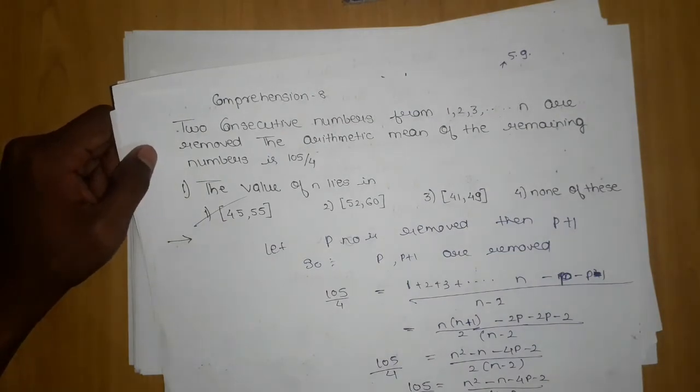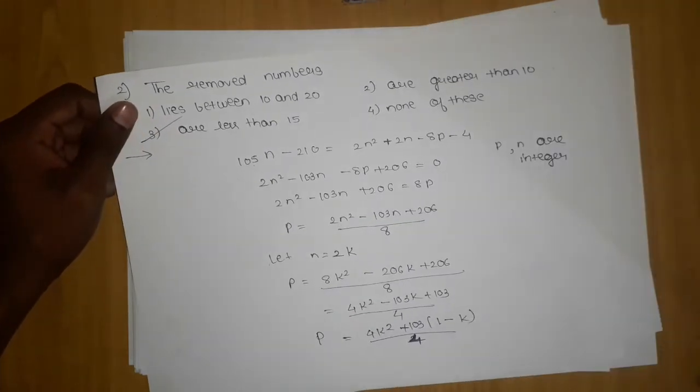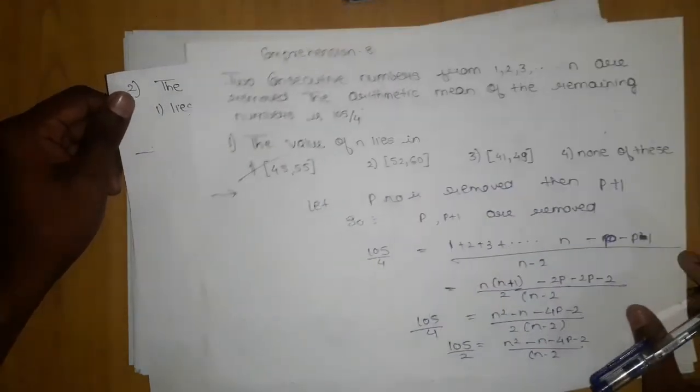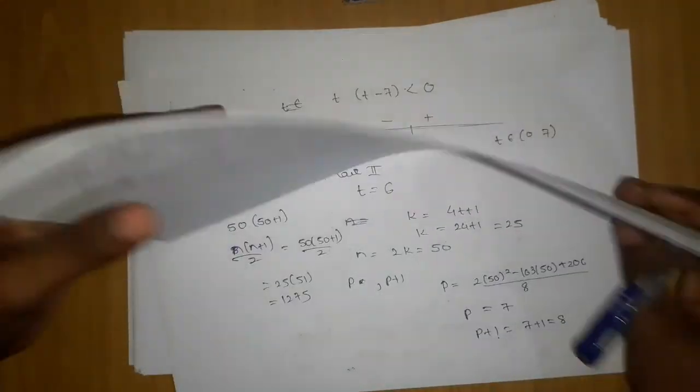If I know 50 terms, then I can get the sum of 50 terms. If I know 8 terms, then I can get the sum of 8 terms by using n into n plus 1. So after removing 7 and 8, 50 terms were there, and which gives us our final answer.